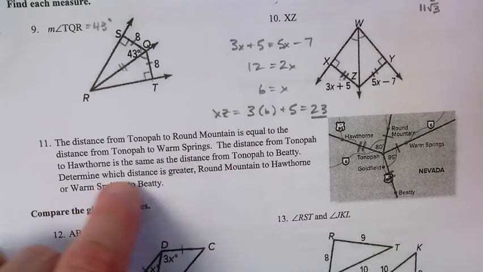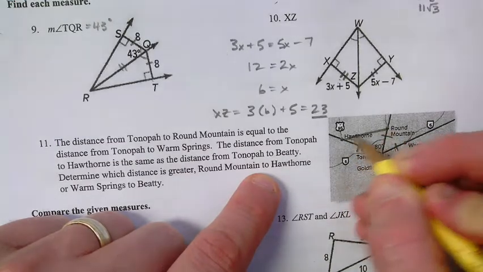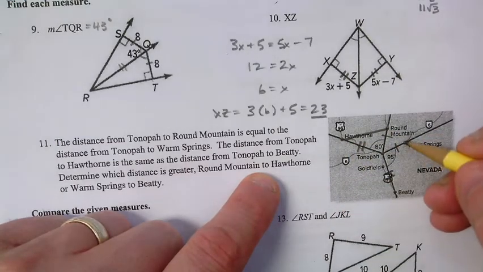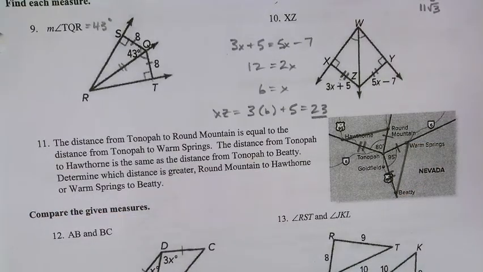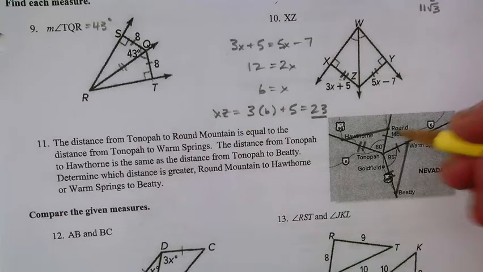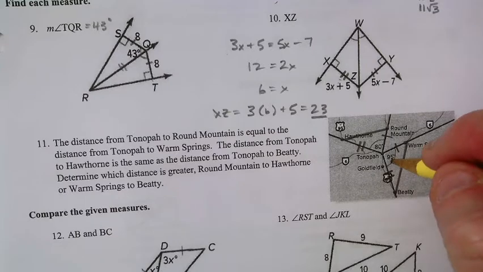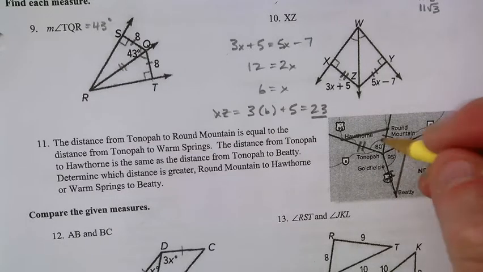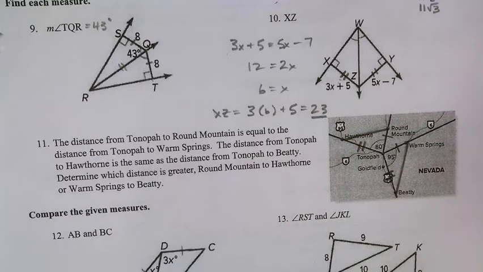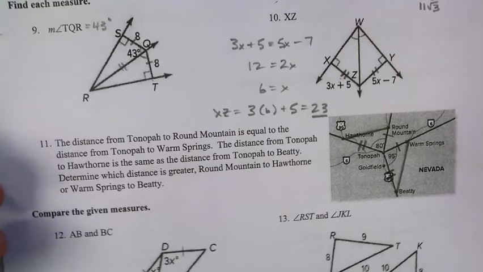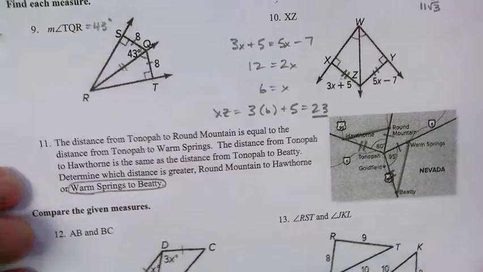Let's see here. Determine which distance is greater. Is it Round Mountain to Hawthorne? So is this distance greater, or is this distance greater? Now, you can probably tell just by looking at it, but if we have side angle side, and this angle is smaller than this angle, actually let's do it backwards. If this angle is bigger than this angle, then this side right here is bigger than this side right here. So which distance is greater? I'm going to go with Warm Springs to Beatty, however you want to pronounce that.